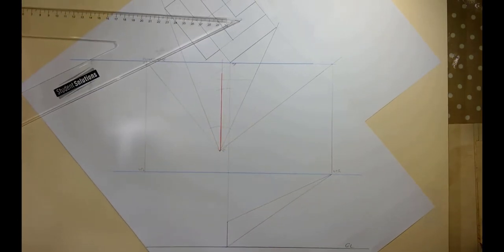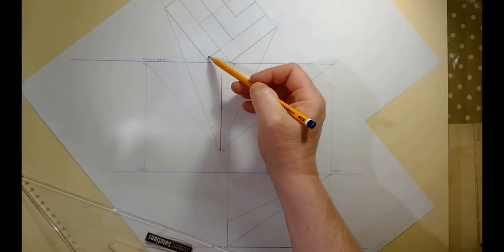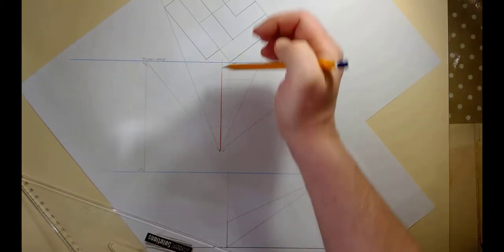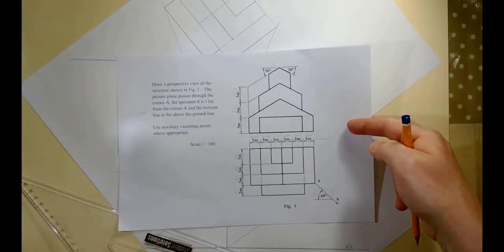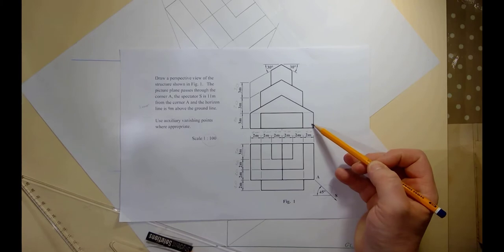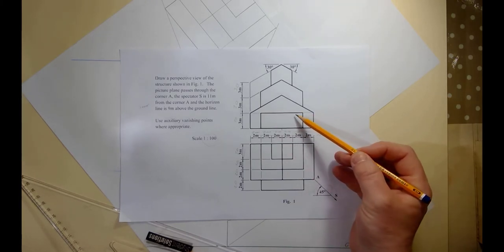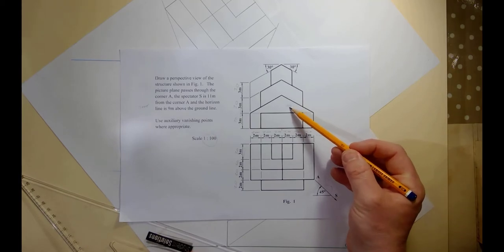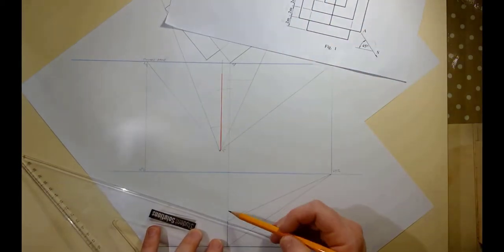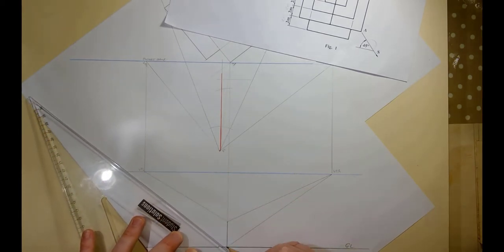And I can also vanish it back to the vanishing point on the left. That's also going to give me the height of this section here, because looking at the question, that rectangular section in the middle is the same height as that corner there, which is 30. So when I vanish that back along, it's going to give me the top edge along this surface here. So I vanish that back to the vanishing point on the left, and the same at the bottom.